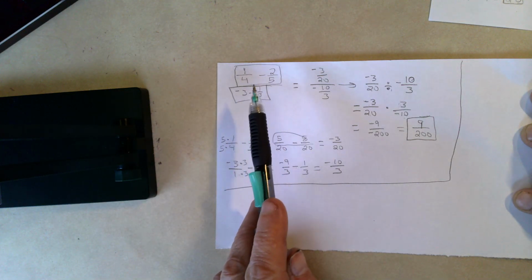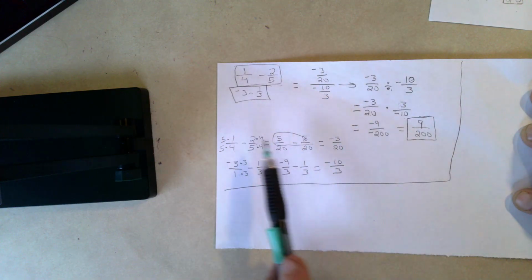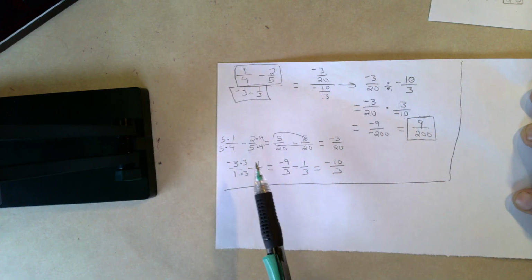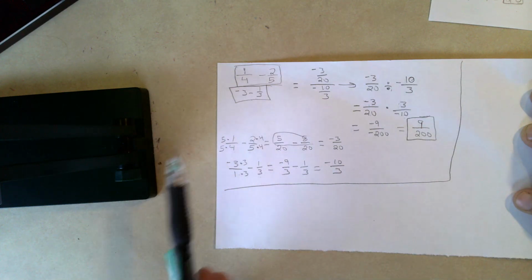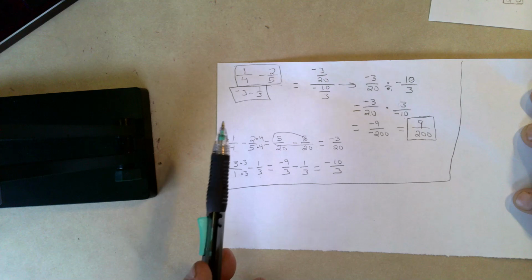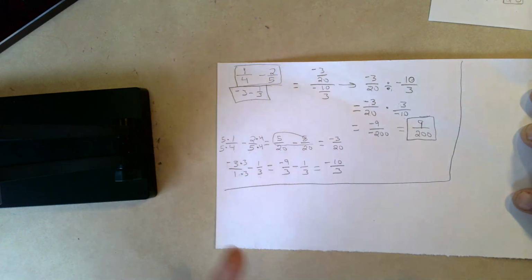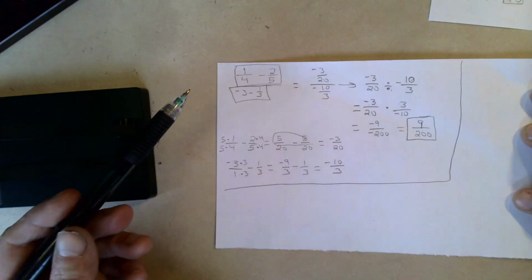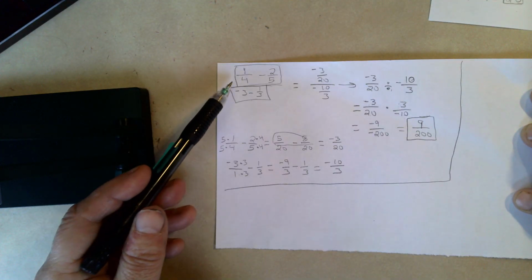But the concept, how you do them and what you do, is the same as this. So when you start running into those higher forms, if you're confused, you can come back and look at one of these videos and see how I did it with numbers.